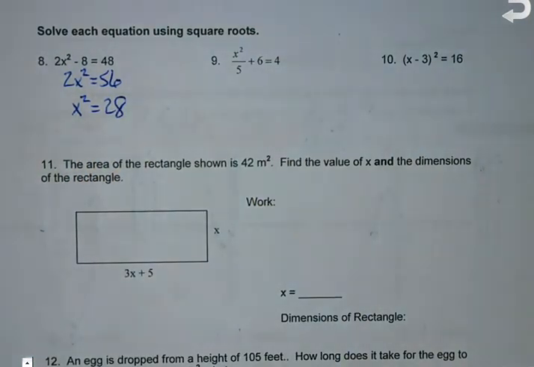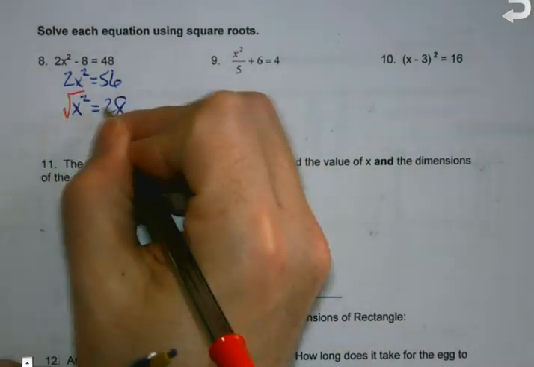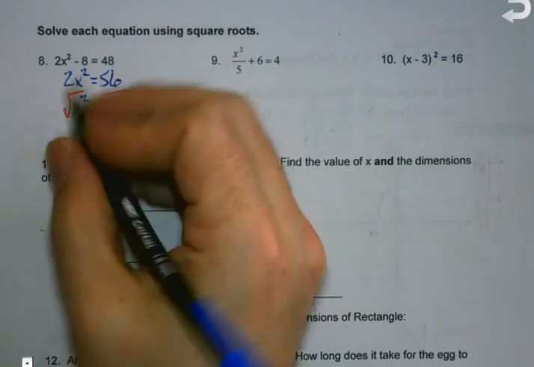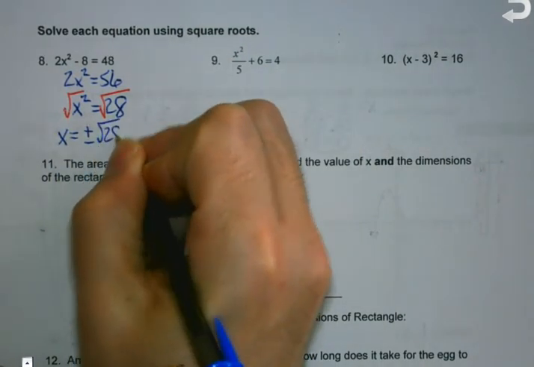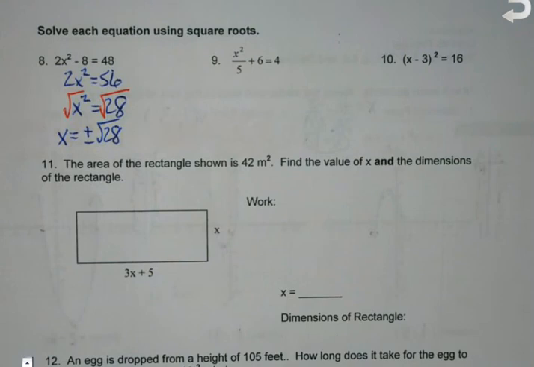Whenever you have squared, remember there's going to be 2 answers. You only get one, and it's only half right. So when I do the square root, it's going to be tempting to just write plus minus square root of 28 and go on to the next one, but we're smarter than that. Yeah, we can break this down.